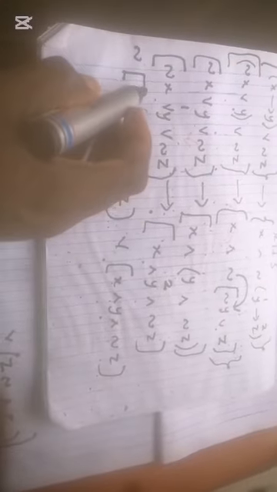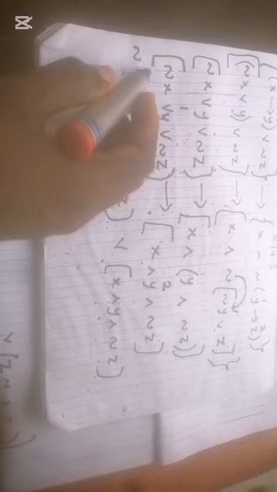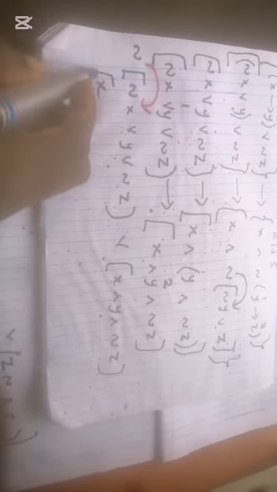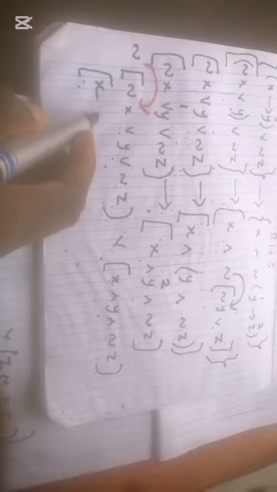Now, remember what I told you before. I'll use what law again? De Morgan's law. So this one will come inside. If I use De Morgan's law, this negation will cancel this. It will give you x. Then when it comes to or, it will become and.